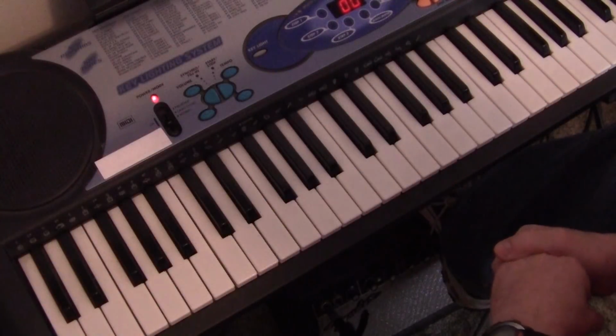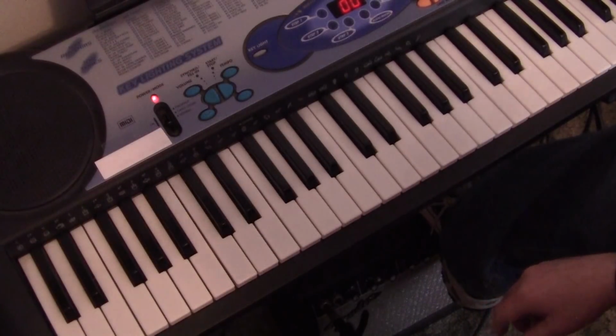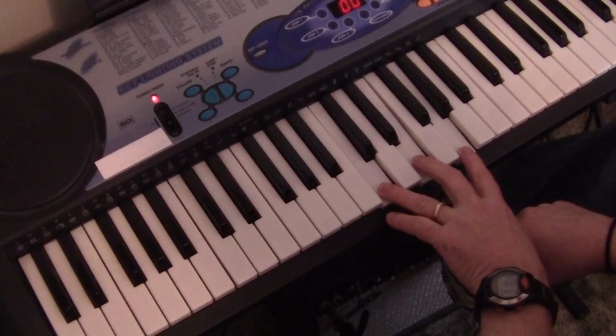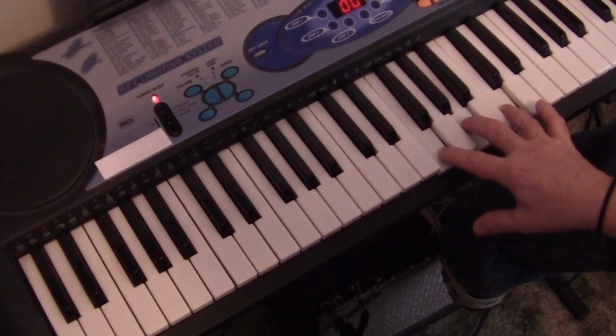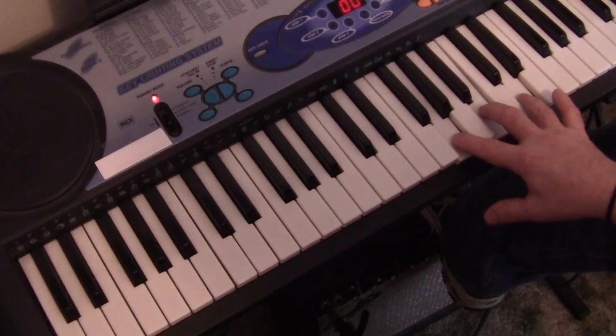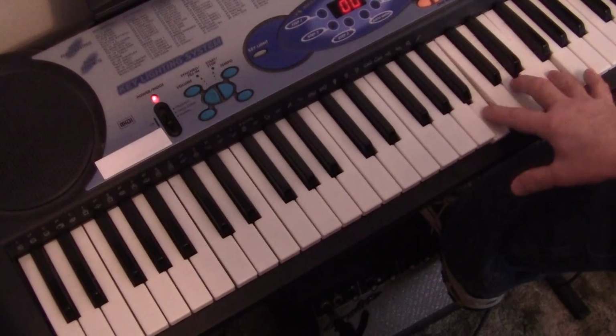This will be a review and exploration of seventh chords. This is our 1 chord. Our 2 chord is a minor chord. The 1, 4, and 5 chords are major. The 2, 3, and 6 chords are minor. The 7 is a diminished chord.